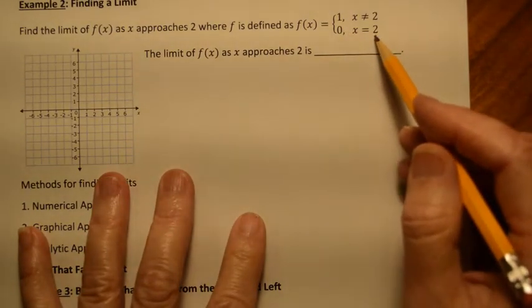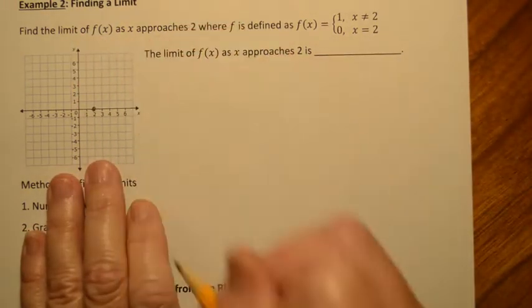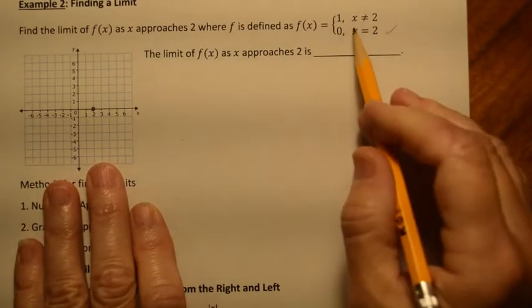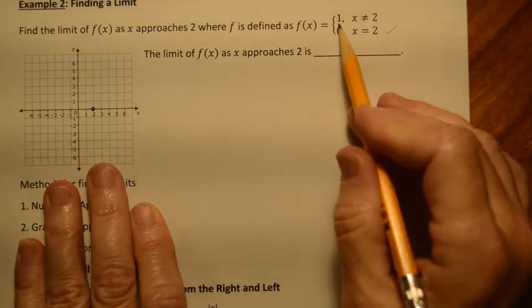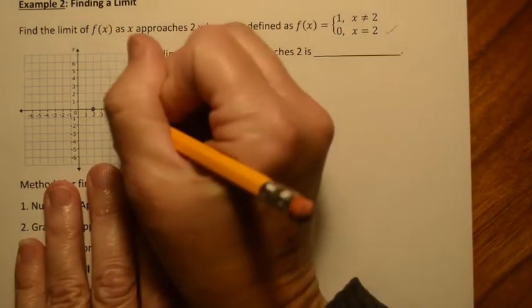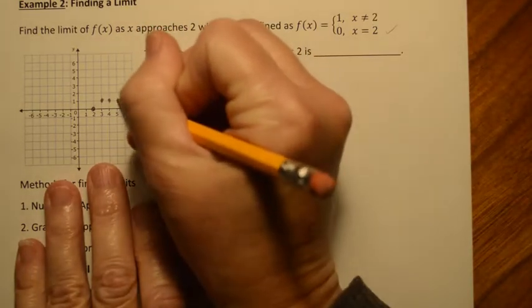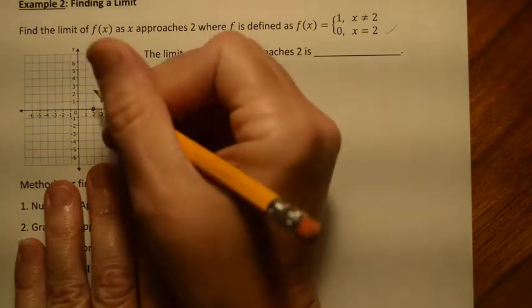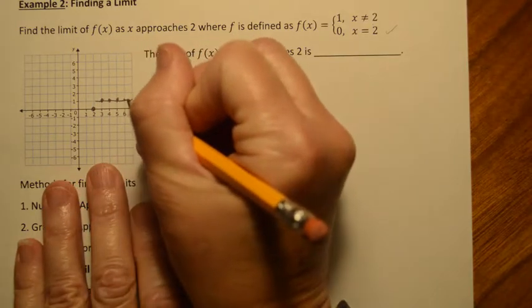And so we would just say, at 2, I want the function to be equal to 0. So check, I've used that part. Everywhere else, anywhere where x is not equal to 2, it wants it to be 1. So for example, at 3, it wants to be 1. At 4, it wants to be 1. At 5, and at 6, and at 7, and everywhere in between, including 2.0001, all of these values, it wants to be 1.